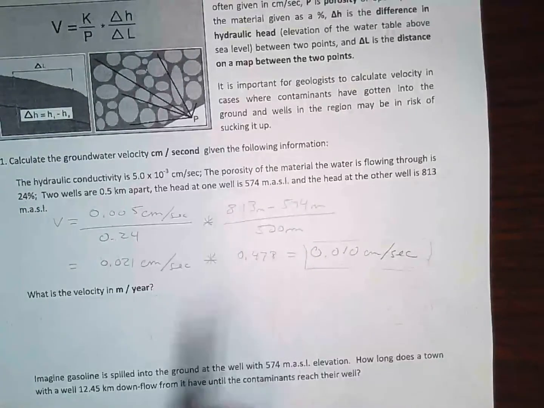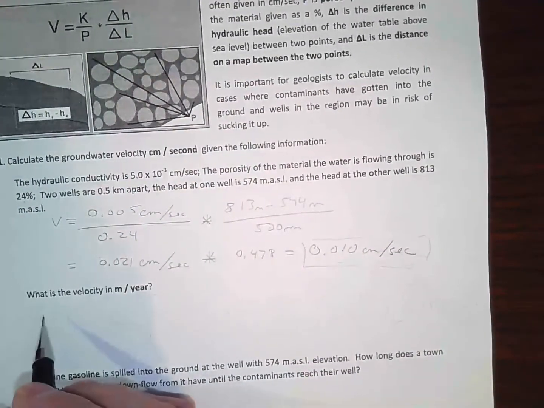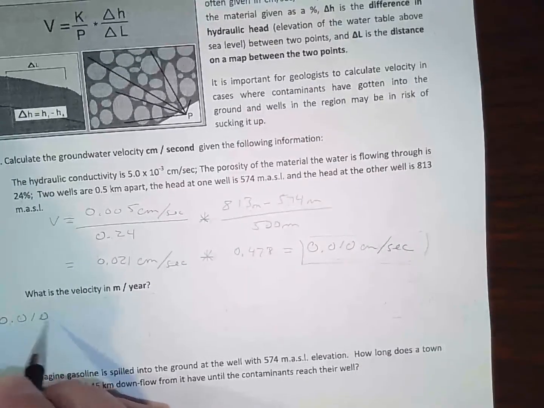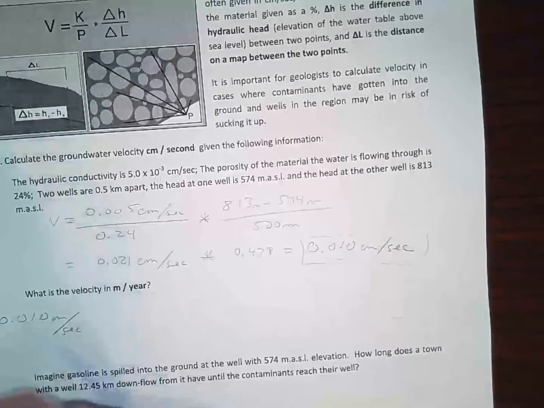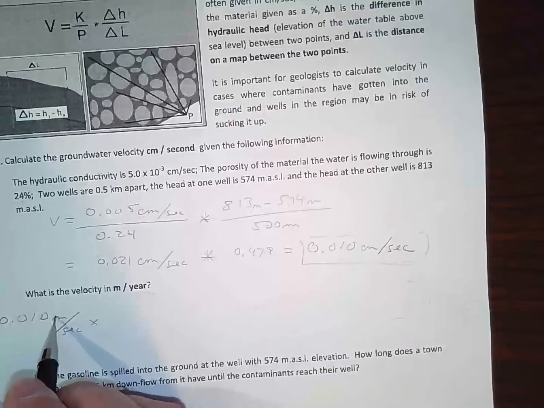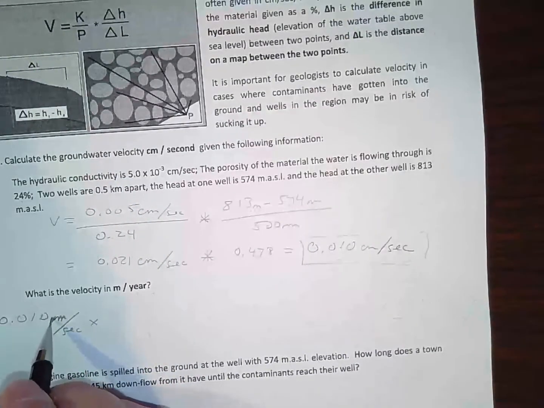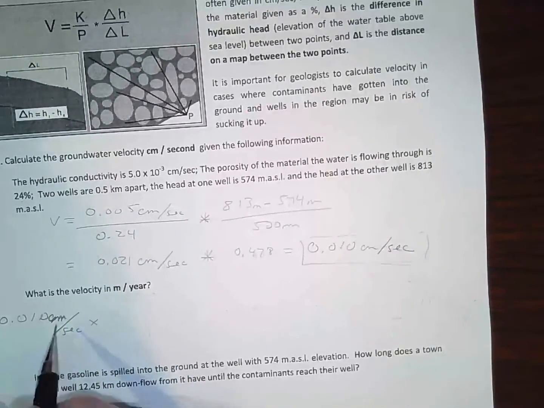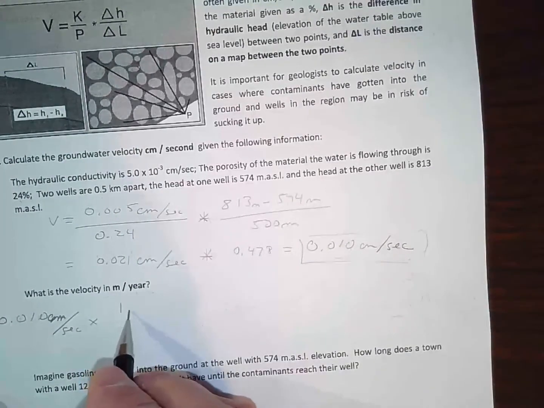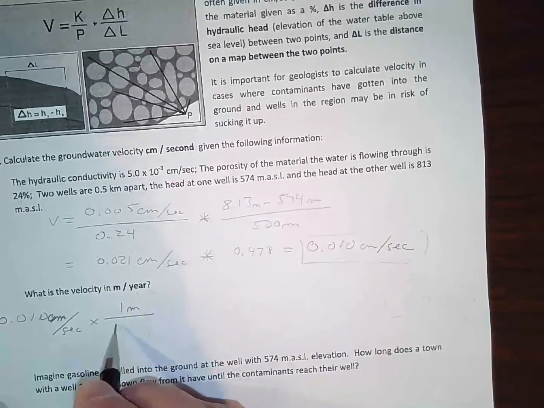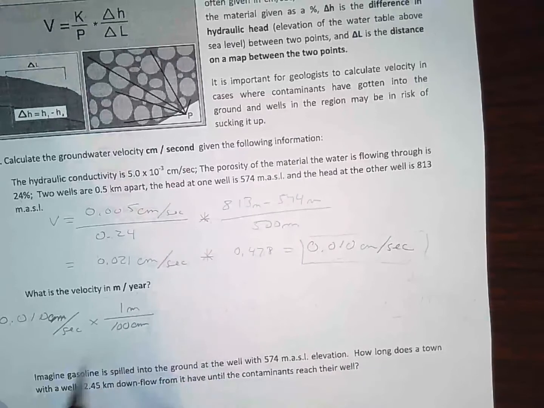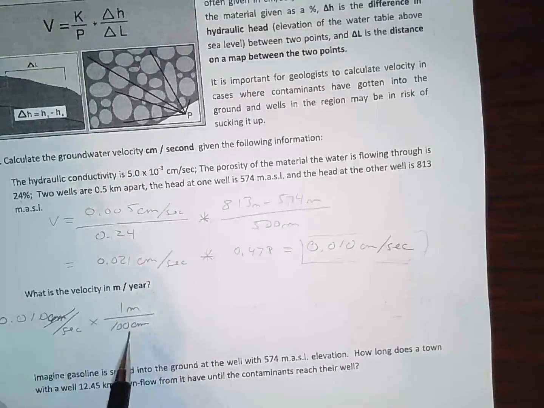Same concept. If we want to convert this, I'm going to do this in one big long set of steps and write it all out for you. 0.010 centimeters per second. I want to convert that to meters, and I'm going to do distance and I'm going to do time separately. So it's in centimeters per second. I'm going to need to convert it into meters per year. I'm going to do distance and time in different sections. So here's meters, and I know I've got 100 centimeters per meter. So what that does is it allows me to cancel here and cancel here.